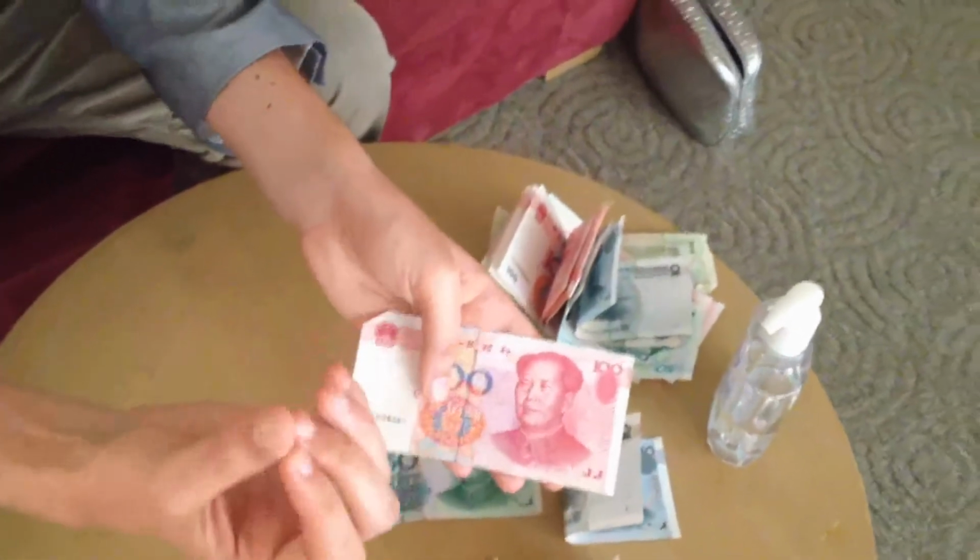Whenever you go to wholesale markets or street markets, make sure that when you get money back, because sometimes they give you a lot of counterfeit notes back, you run your finger over it. All right. So this is just one quick tip on figuring out whether it's a counterfeit note.